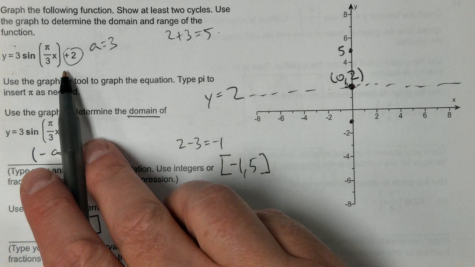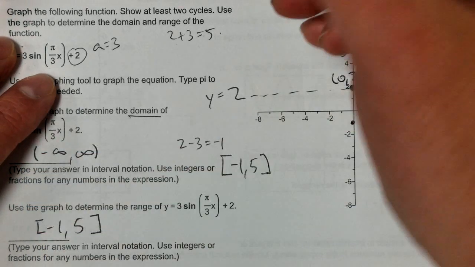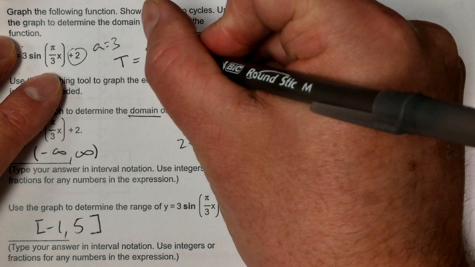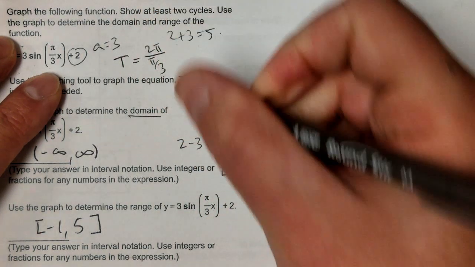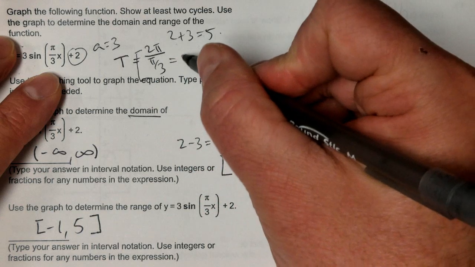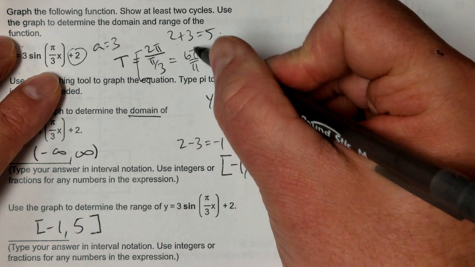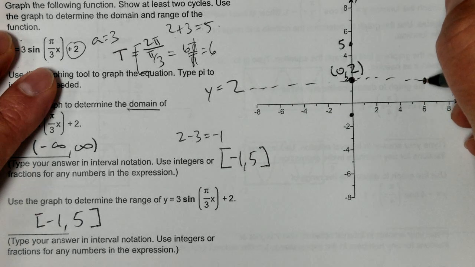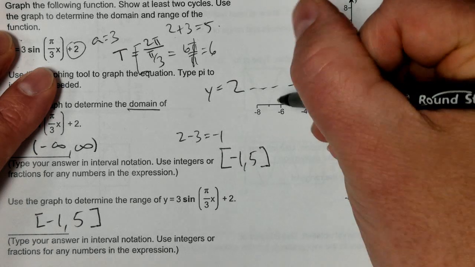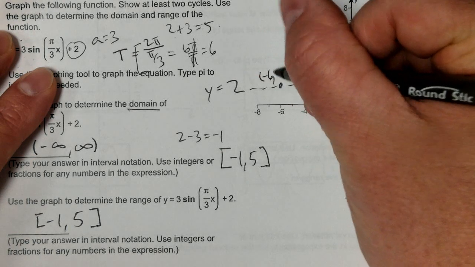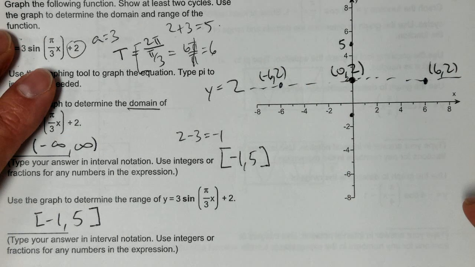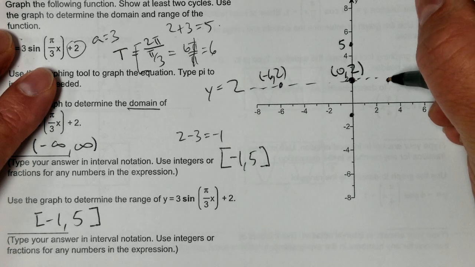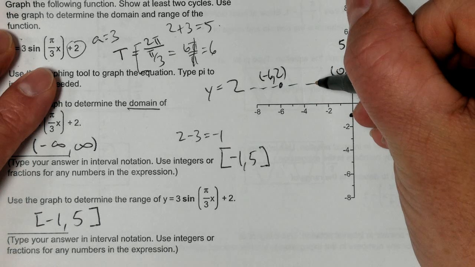Now, to get that, we need to find our period, which was 2 pi over pi thirds, and that's how she got that, because it'd be 6 pi over pi, which is 6. So this one is 6, 2, and -6, 2. Okay, then we also need to find the middle between 0 and 6, which would be 3. So at 3, 2, and at -3, 2.